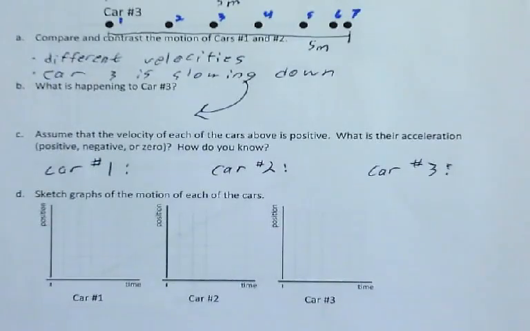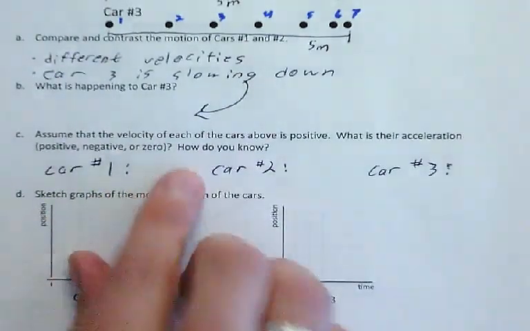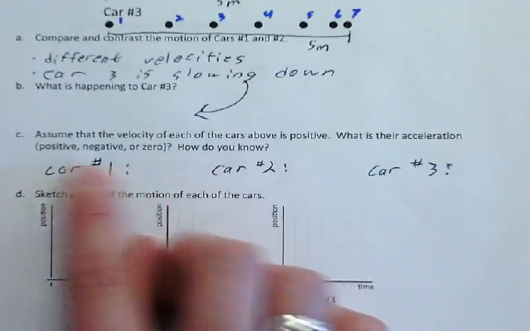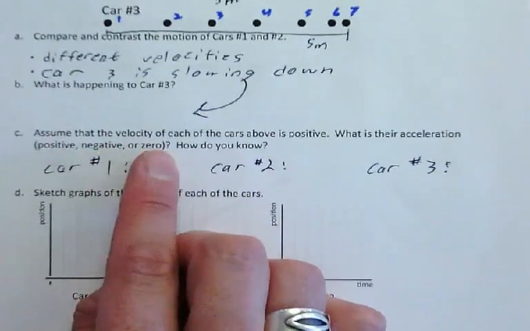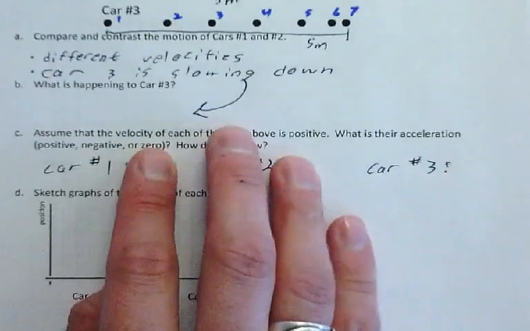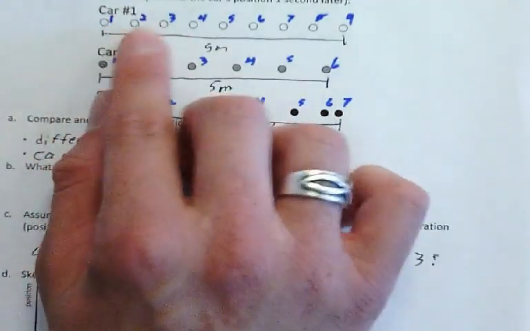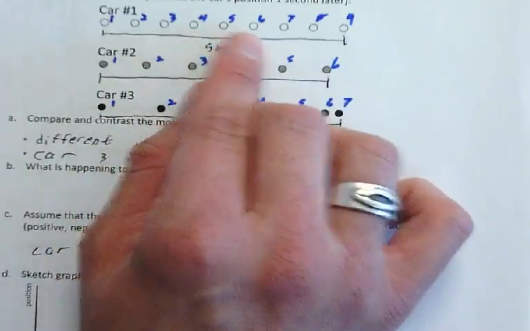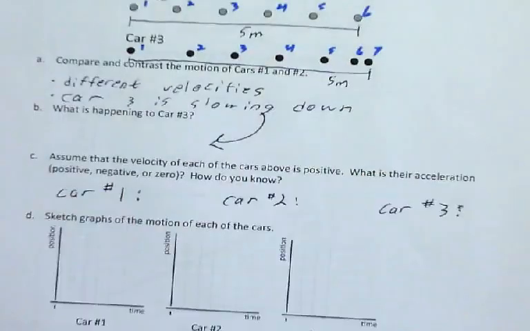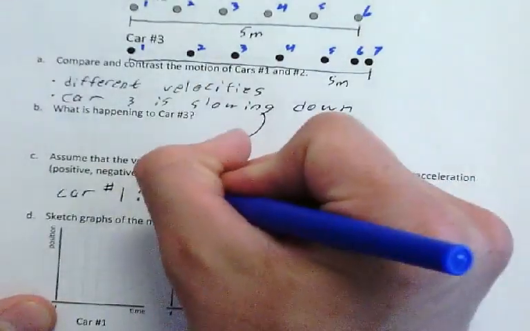Okay. Let's start with car 1. Evangeline, what do you think? Car 1, what do you think the acceleration is? Positive, negative, or 0? Try again. Yes, it's 0. Because it's constant. See how it's the same the whole time? So the value for the change would be 0. So this first one is 0.